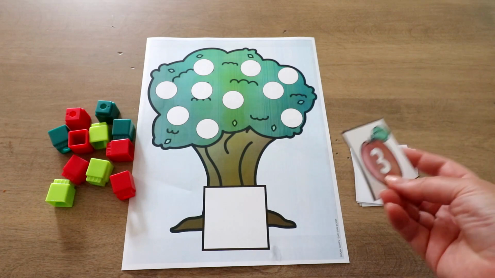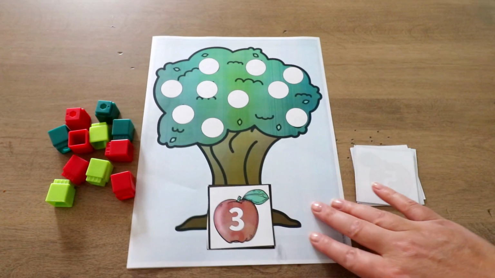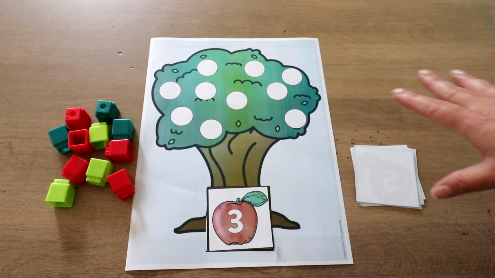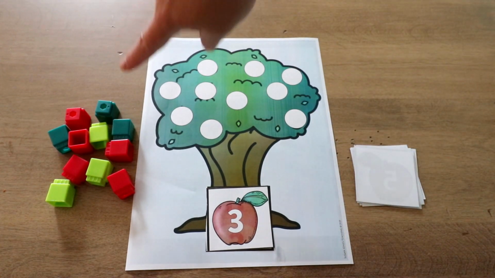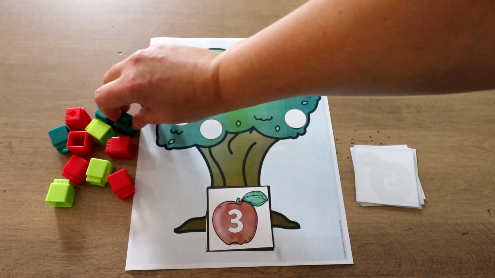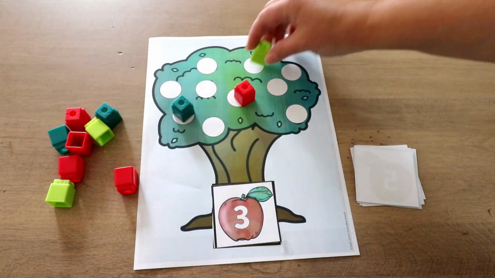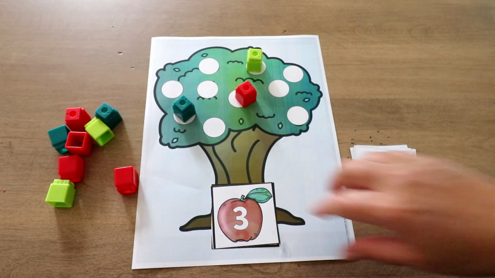All they will do is go ahead and flip an apple. You can put it here for reference. And of course I would laminate all of these so you can use them over and over. And then to make it more fun, I picked green and red cubes, and they will simply show 3 on their apple tree. They can decorate their apple tree however they want.